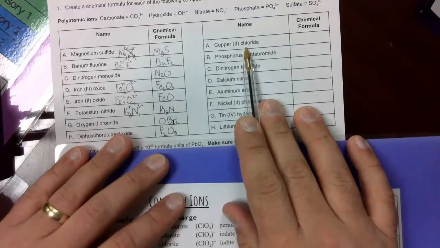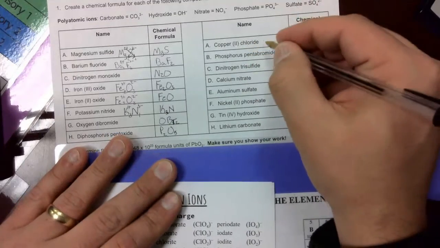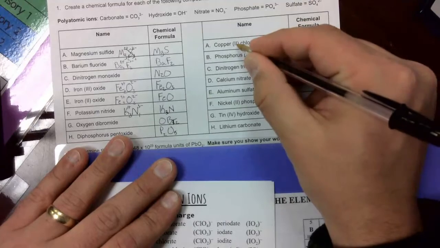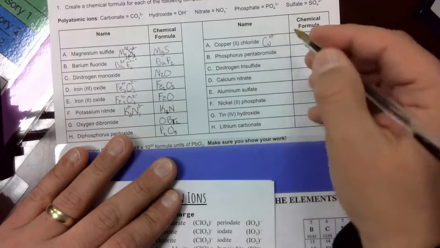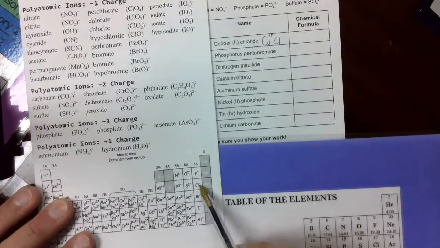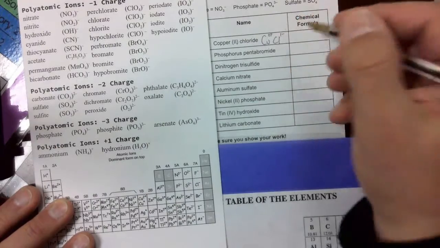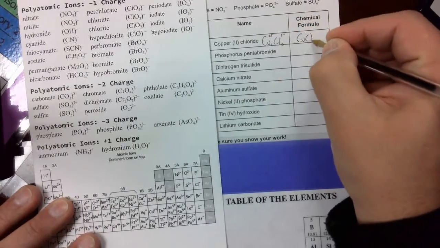Let's jump over here to this other column. Copper 2 chloride. Copper is Cu, right? There's no prefixes, so I know this is ionic, so I've got to swap and drop. That tells me the charge on copper. It's 2 plus. Chloride is Cl. I look at my periodic table right here, and chlorine is 1 negative. Swap and drop. The 1 goes down there, the 2 goes down there. We get CuCl2.